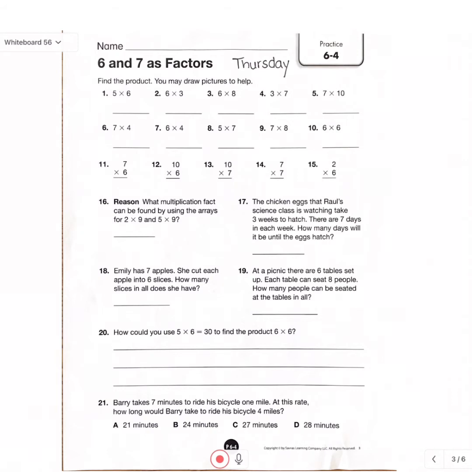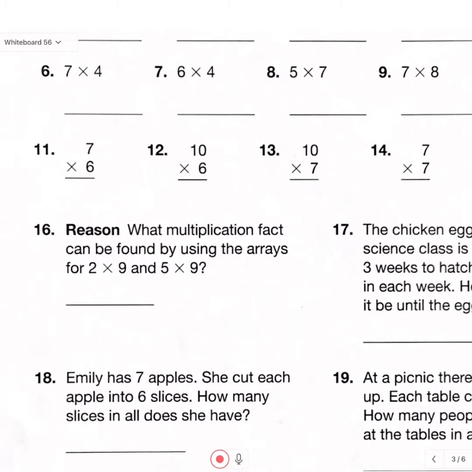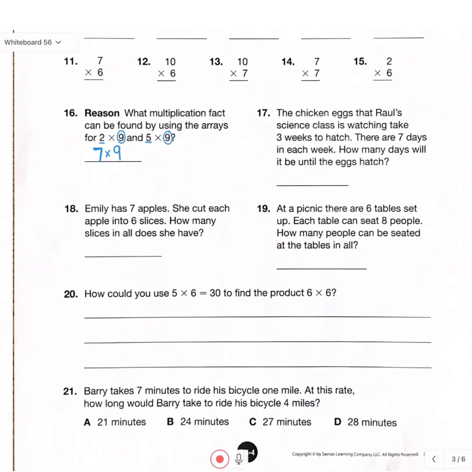So I wanted to take a look at this one with you, number 16. What multiplication fact can be found by using the arrays for 2 times 9 and 5 times 9? If we look here, we know with the distributive property, one of the factors is broken apart, but the other one stays the same. I notice 9 and 9 are the same, so 5 and 2 must have been broken apart. So we need to ask ourselves, 5 plus 2 equals what? 5 plus 2 equals 7, so that must have been the original fact. And then 9 stays the same, so times 9. Hopefully that will help you with that one. Let me look at the next ones.